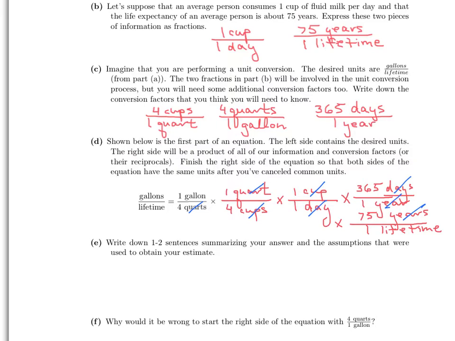So now that we've figured out what the calculation is, we actually need to work out numerically what the estimate is. So we will take the 1 times the 1 times the 1 times the 365 times the 75, calculate that, and divide by the 4 times 4 times 1 times 1 times 1.